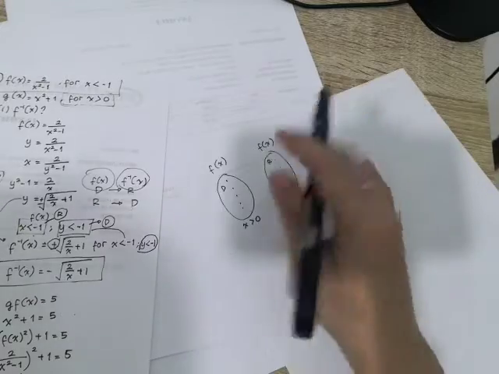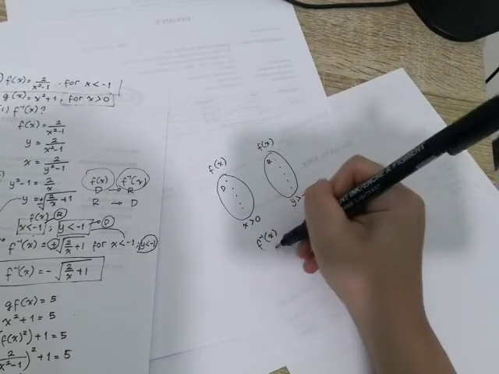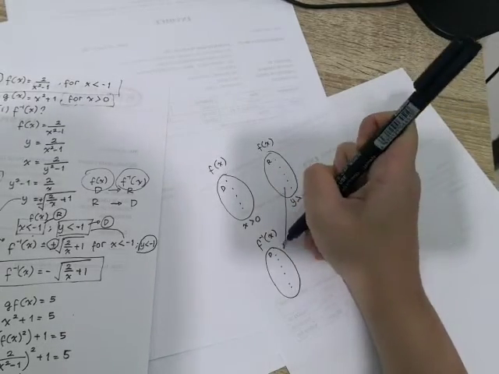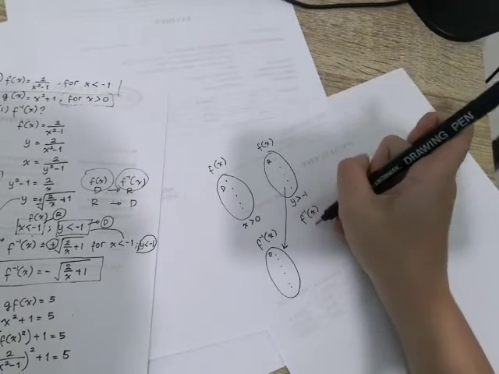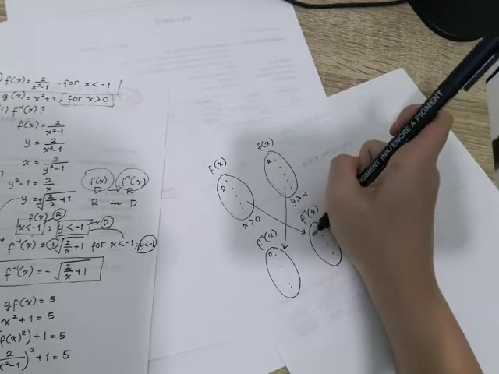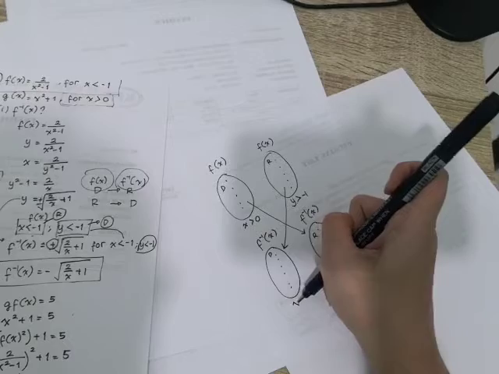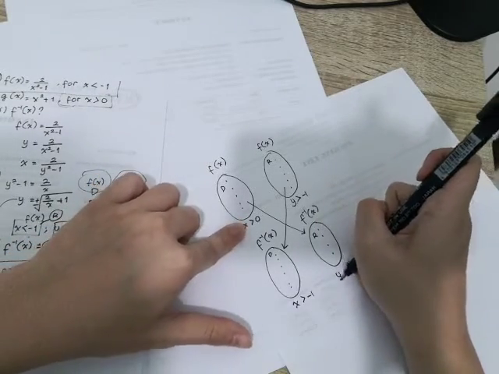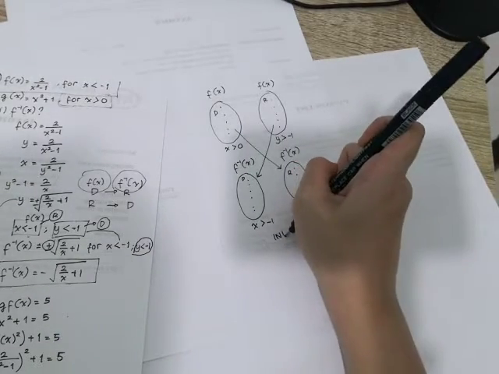When we inverse it, the range will become the domain of f(x), and the domain will become the range. So from here, y we change into x. This is for inverse.